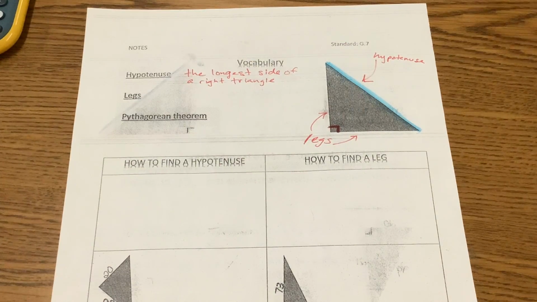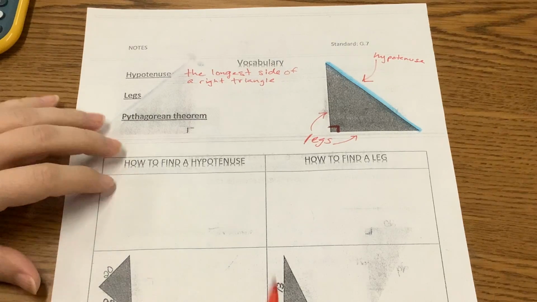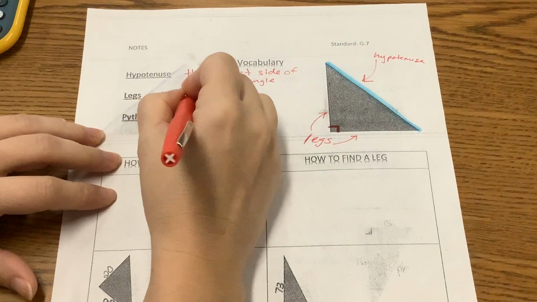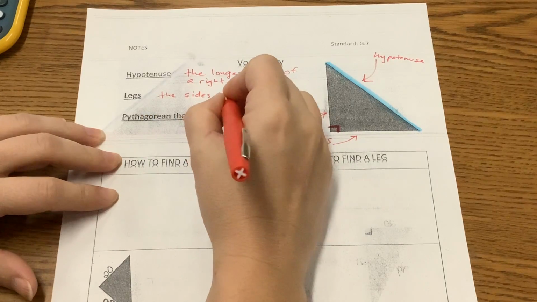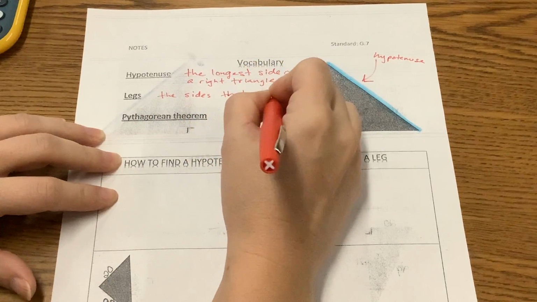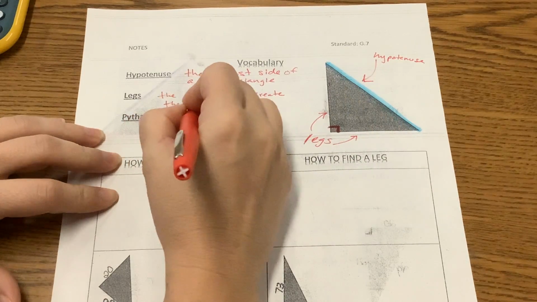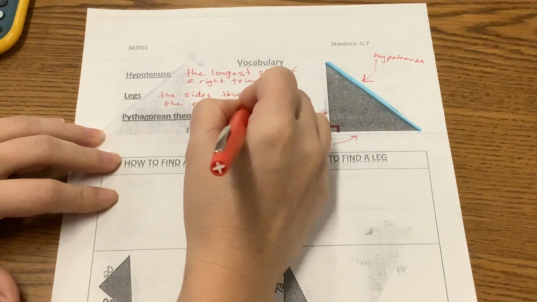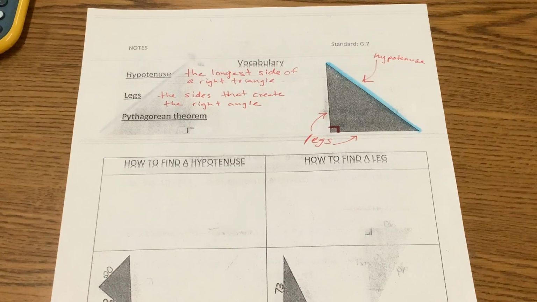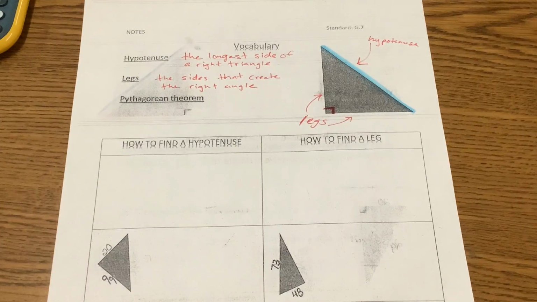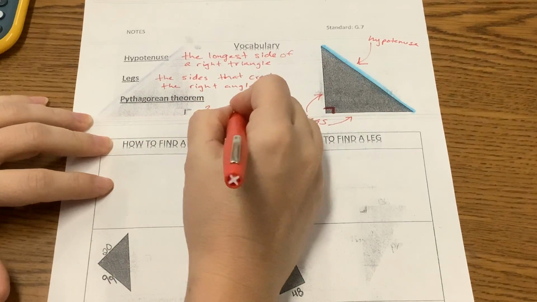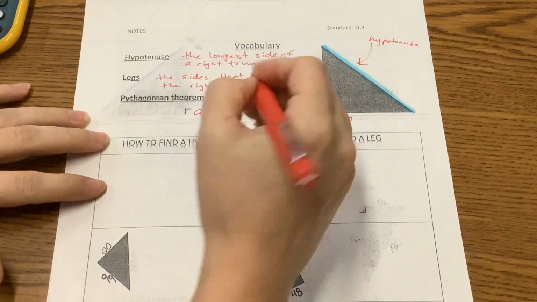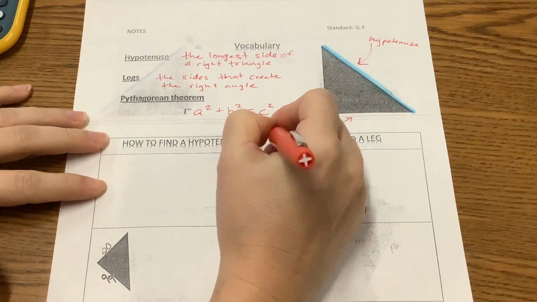And how do we describe what a leg is? Yeah, the two sides that make up the right angle or create the right angle. So the sides that create the right angle. Okay, and what was our Pythagorean theorem? And which one is the hypotenuse? Okay, so label that the hypotenuse.